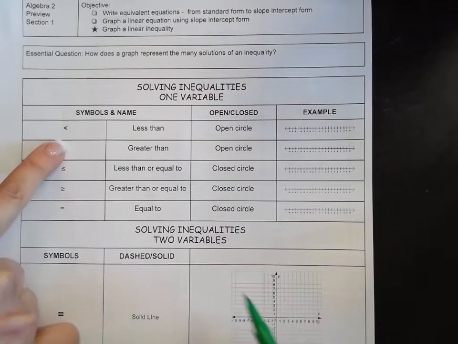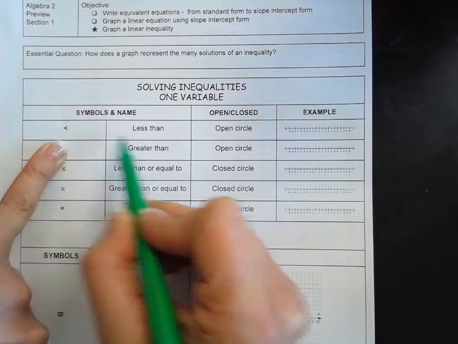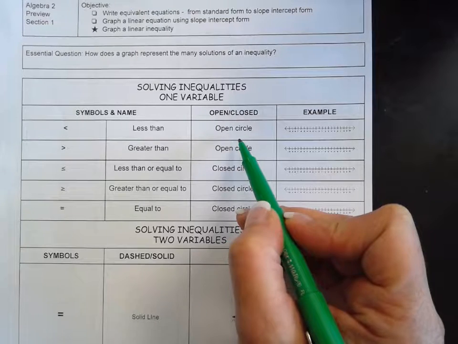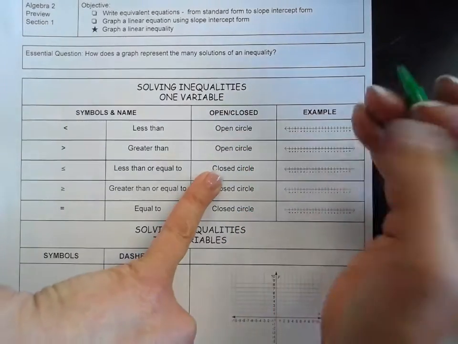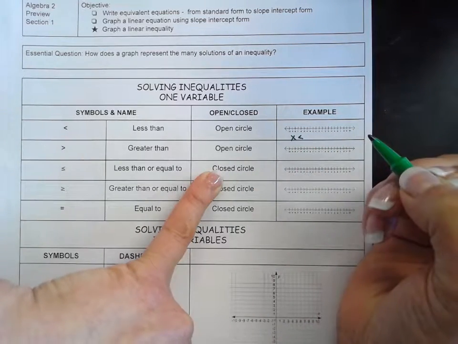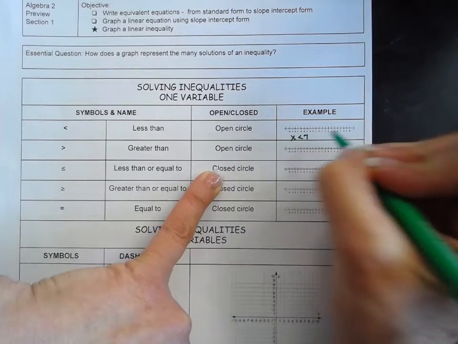All right, so if your symbol is like this, it means less than, and it has an open circle, because it doesn't include that actual number. So if I have x is less than, give me a number, 7. All right, less than 7.